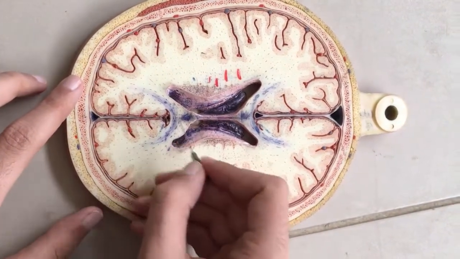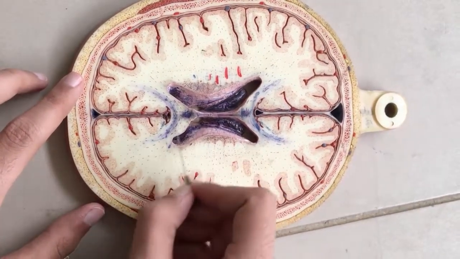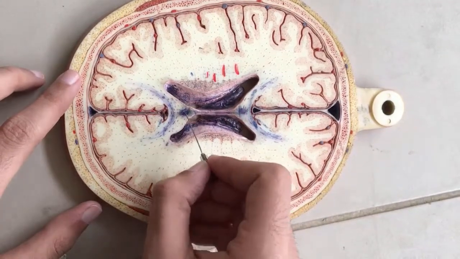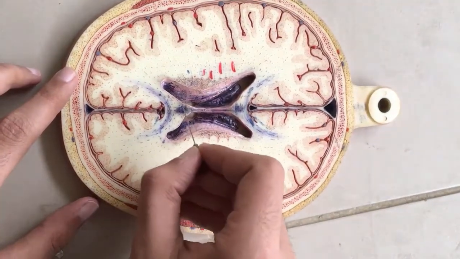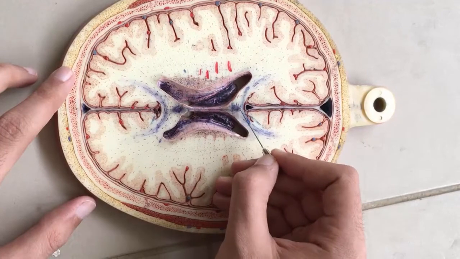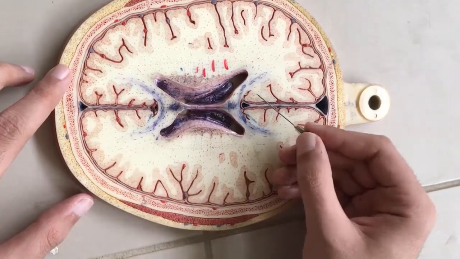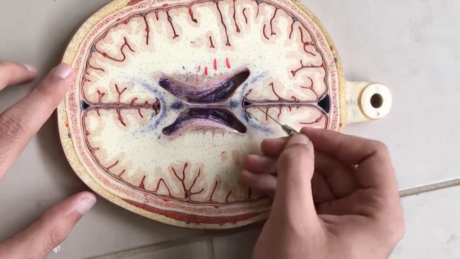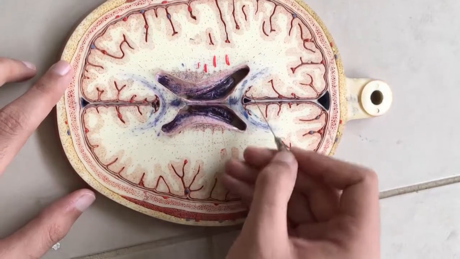Emerging from it is the forceps minor. These are forceps minor. This is the genu of the corpus callosum. Here, this is the splenium of the corpus callosum. Emerging from it are the forceps major. These are the forceps major.